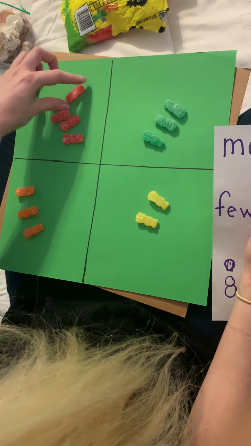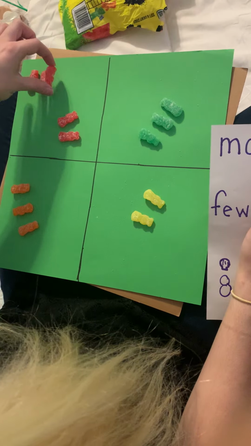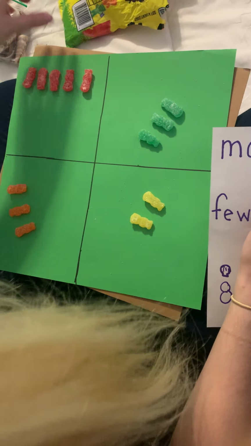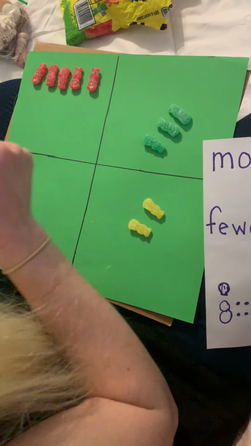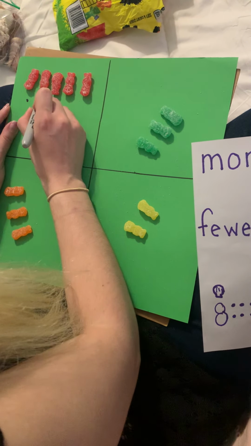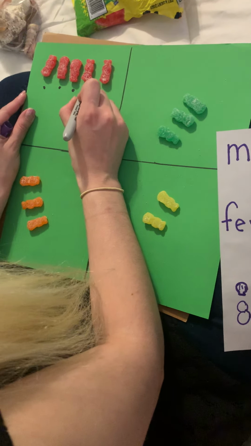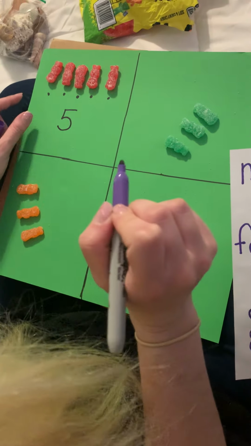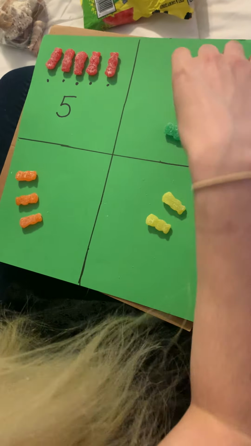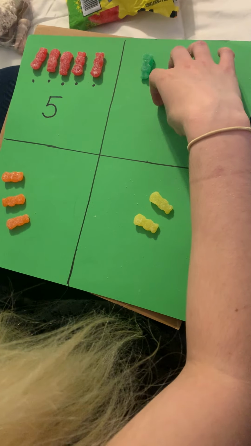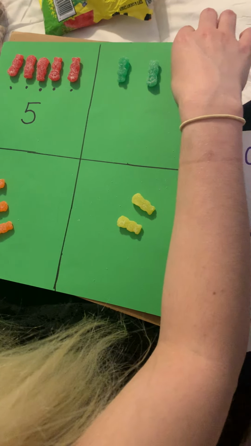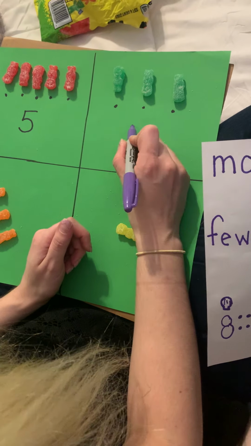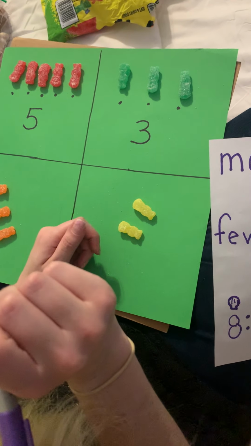1, 2, 3, 4, 5. Where did my marker go? I'm going to put 1, 2, 3, 4, 5. Have 5 red candies here. Let's see how many for green. 1, 2, 3. Have 3 green candies.